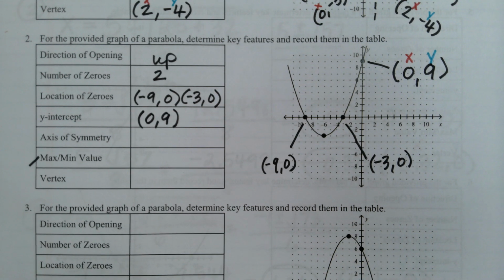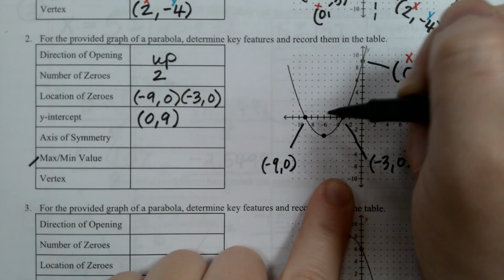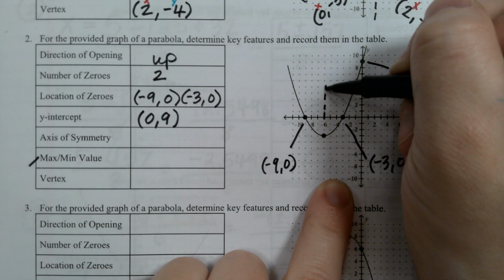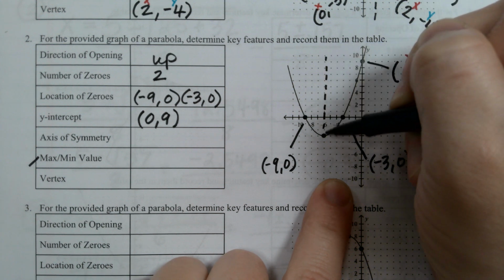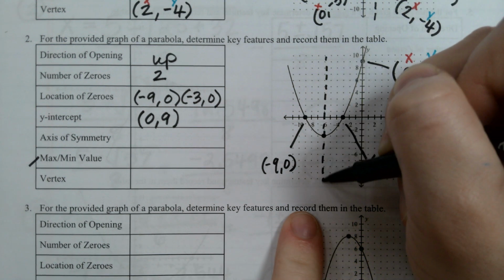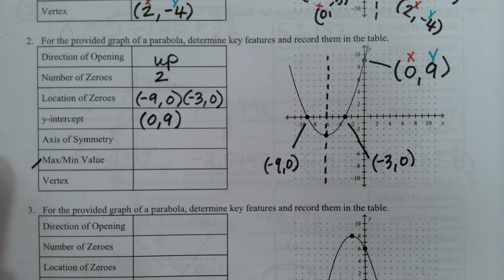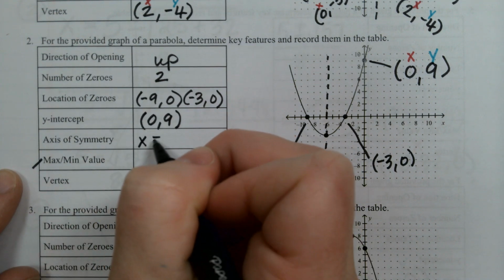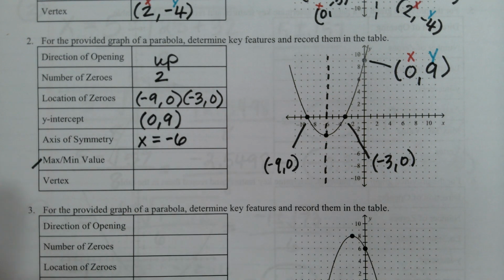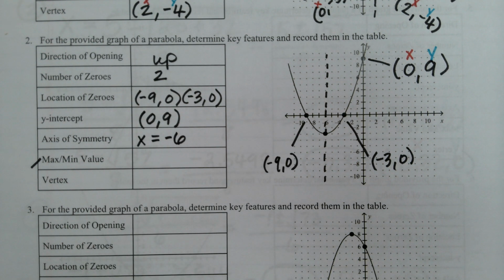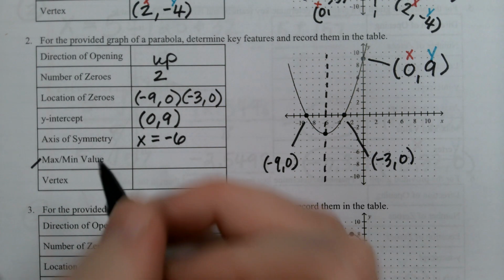Where's our axis of symmetry? -6. There you go. Yeah, -6. And it's touching the x-axis. So we've got x equals -6. Next one, you don't have to fill it in, but it's the same as before. Negative infinity, positive infinity.